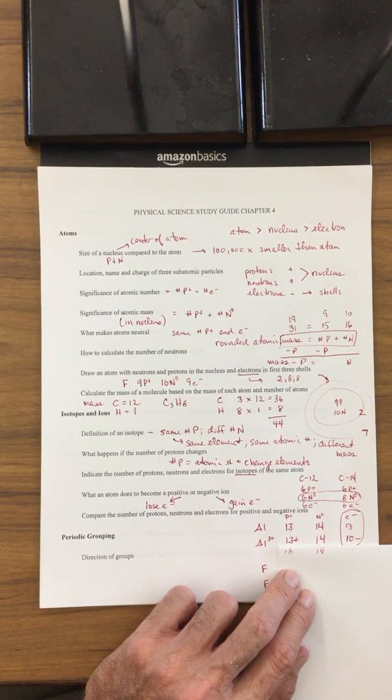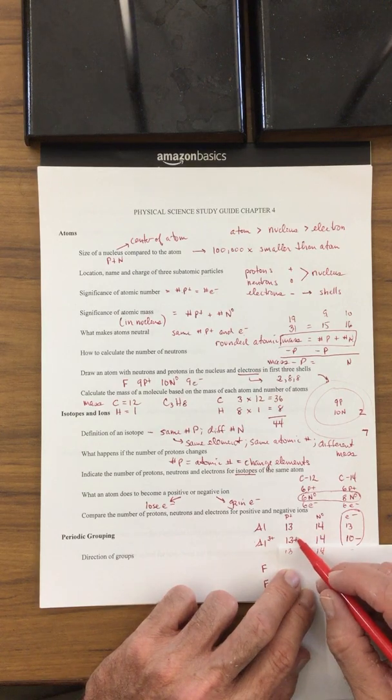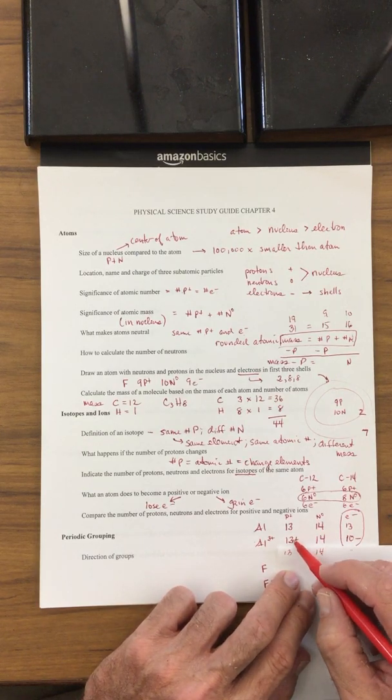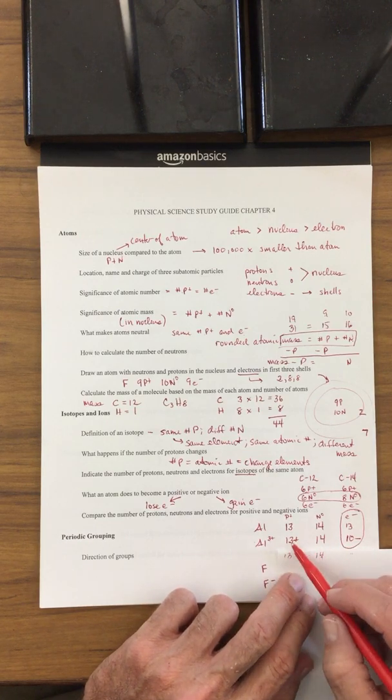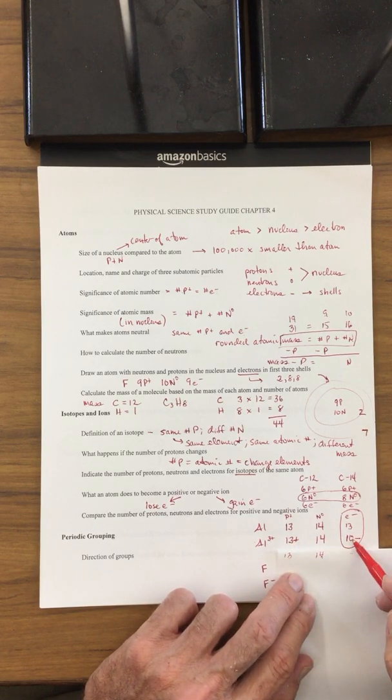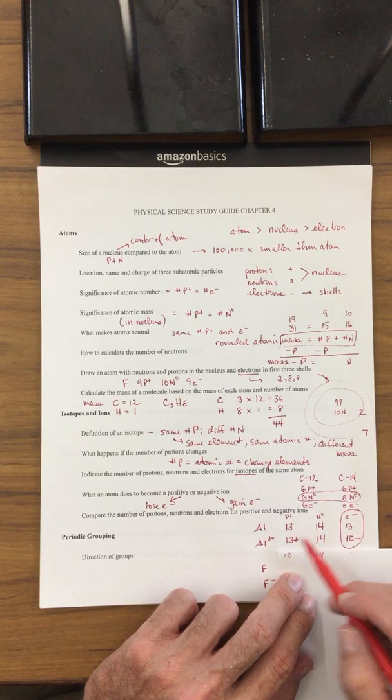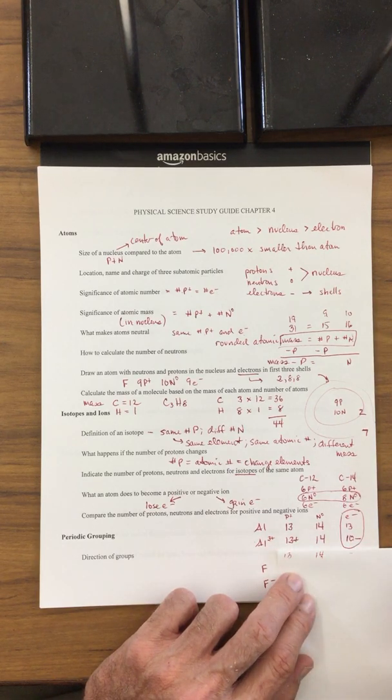Let's say you've forgotten, well, I can't remember if it gains or if it loses. You can always put these charges right here. There's 13 positive protons and 10 negative electrons. Let's add 13 positives and 10 negatives together. What does that give you? 13 and negative 10 give you a positive 3.